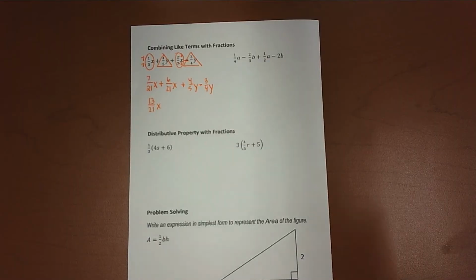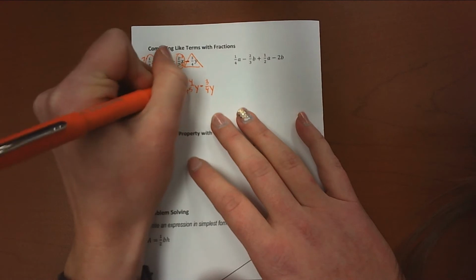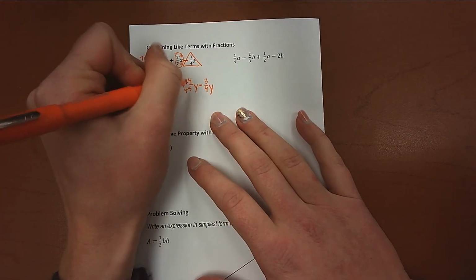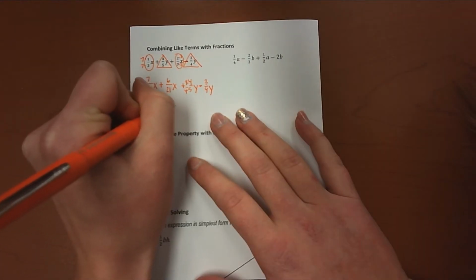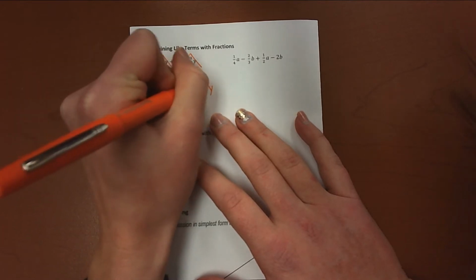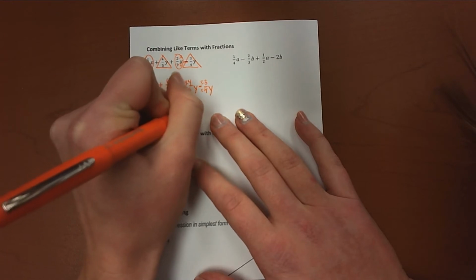So to subtract fractions, I have to create a like denominator. In this case, I'm going to make the like denominator 20. So I'm going to multiply 4/5 by 4 over 4, and I get 16/20 y minus, I'm going to multiply 3/4 by 5 over 5, and I'm going to get 15/20 y.